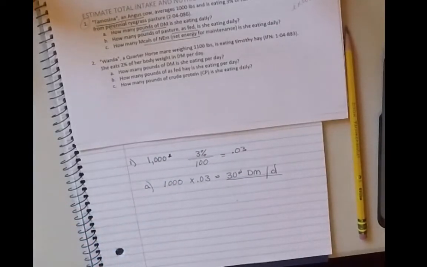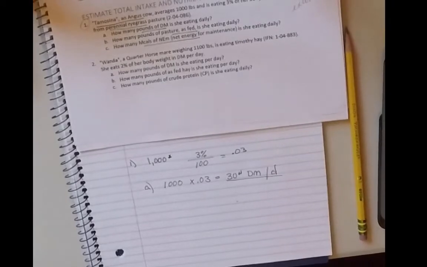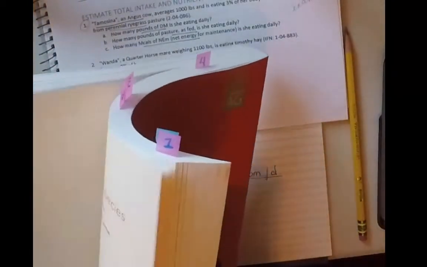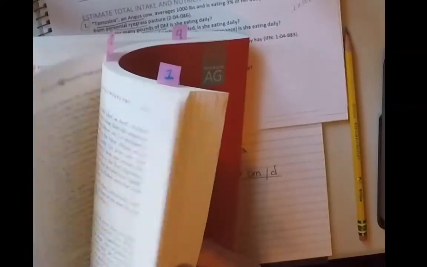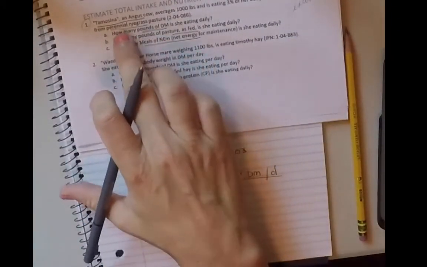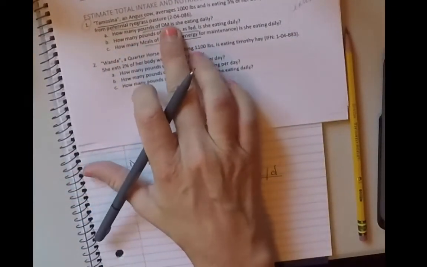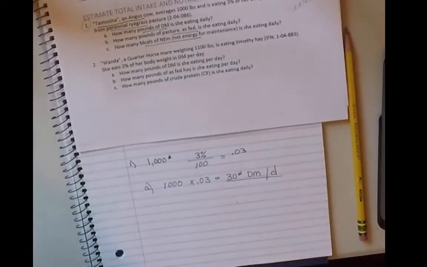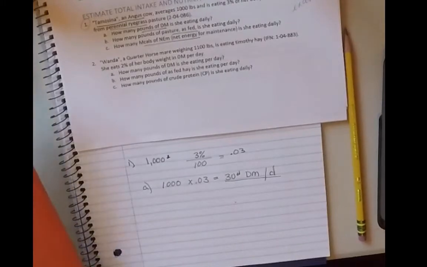Now the next step, which if I was a little bit better prepared I would have had ready to go, is to find out perennial ryegrass pasture, because according to the problem she's eating perennial ryegrass pasture, feed group 2, IFN number 2-04086.